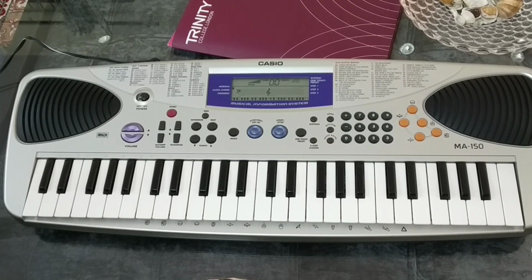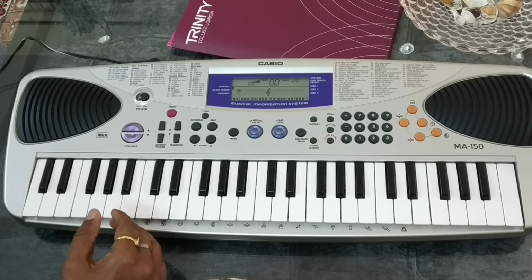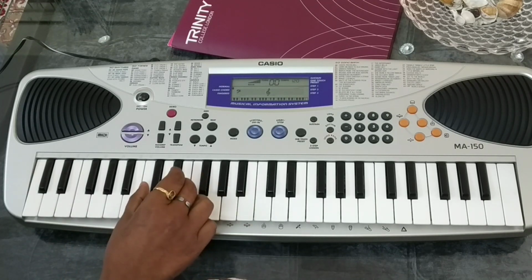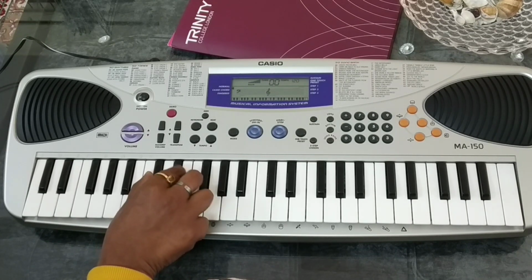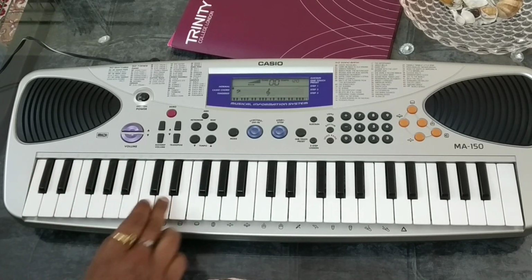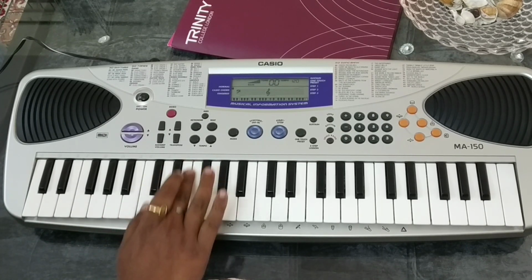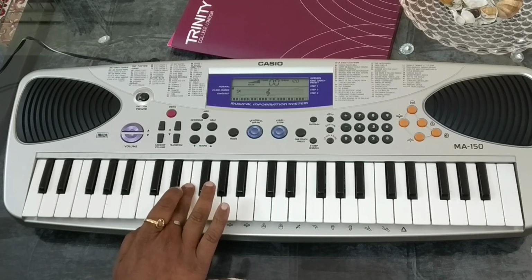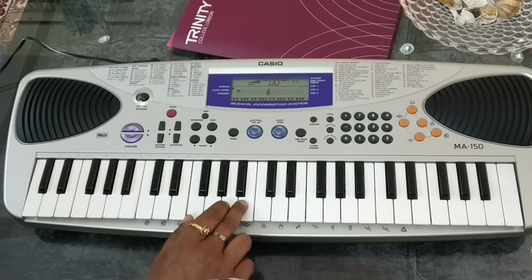Now we will come to this keyboard. So again I'm going to tell you this note that is here below these 2 black keys. So there are 2 black, then there are 2 white, and there is no black here. So you can see there is 1, 2, 3, 4, 5, 6, 7 keys.